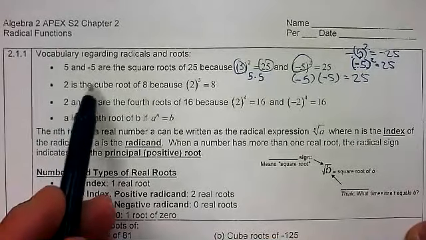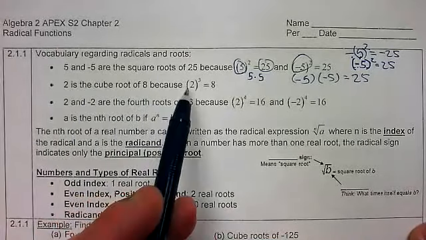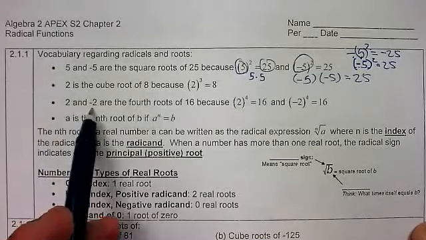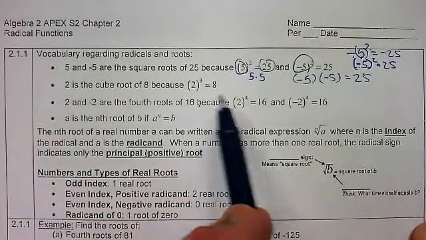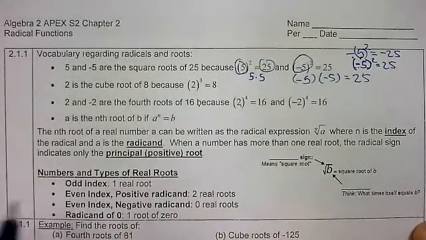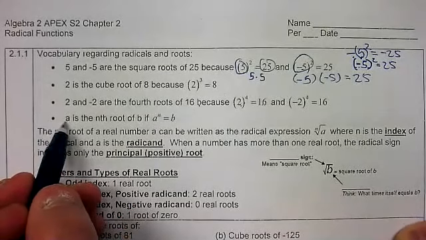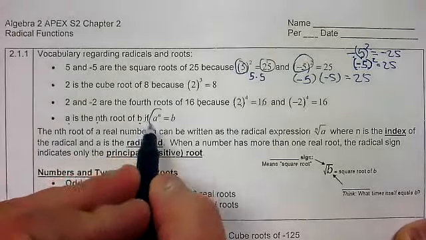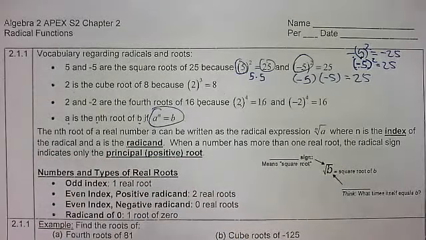So 2 is the cube root of 8 because 2 to the third power equals 8. 2 and -2 are the fourth roots of 16 because 2 to the fourth equals 16 and -2 to the fourth equals 16. So that pattern continues. So A is the nth root of B if this is true. So remember that taking a root is the opposite of squaring or cubing a number.